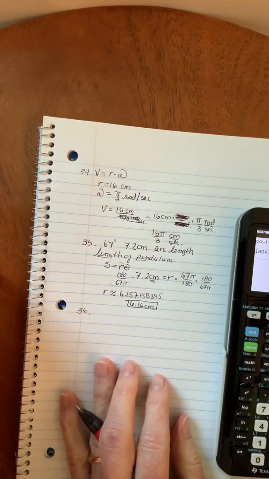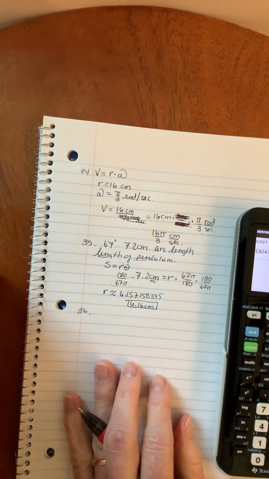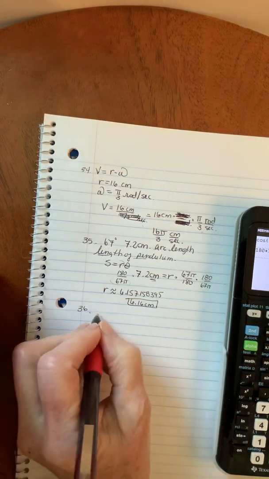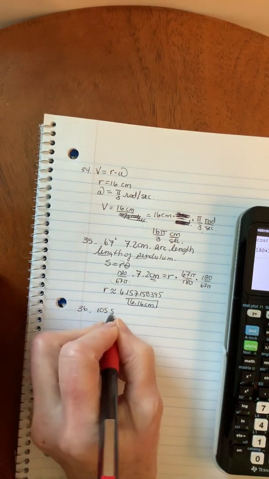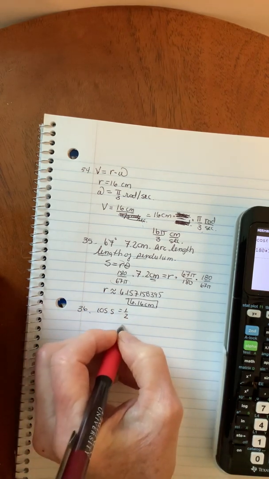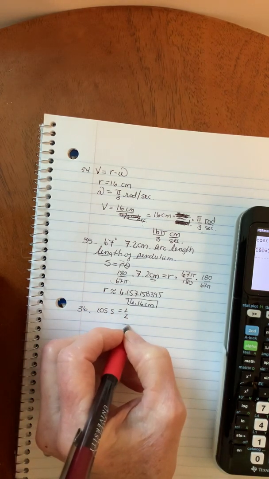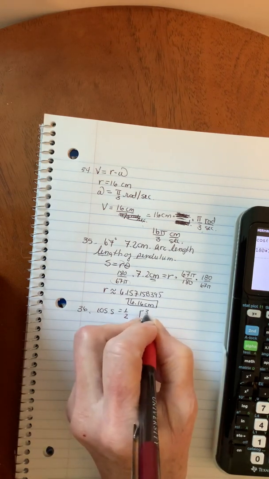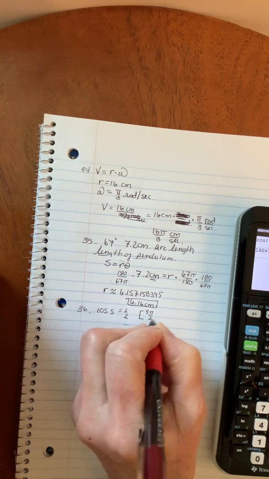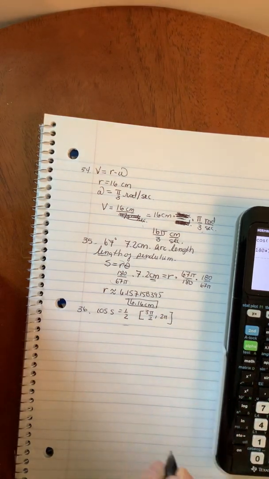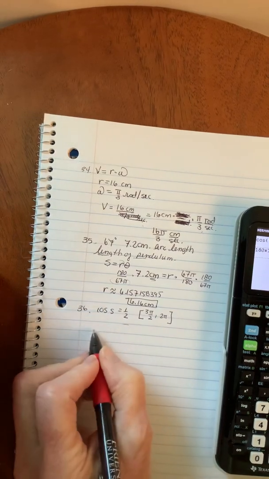Okay, let's check some other things here. This one says the cosine of s is equal to 1/2, and s is in a region from 3 pi over 2 to 2 pi. Okay, closed region. Well, look at the reference angle.